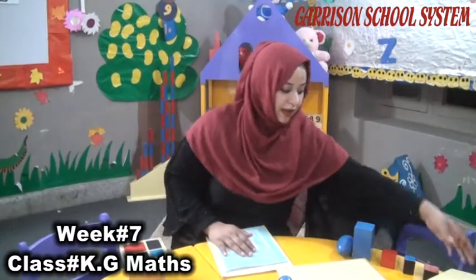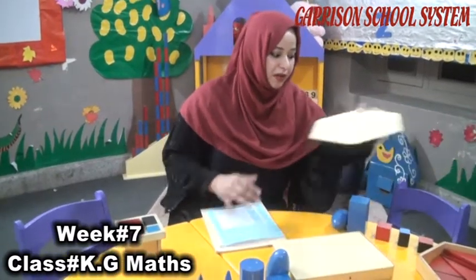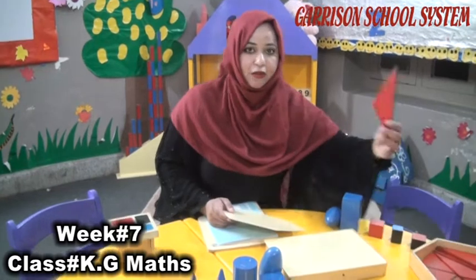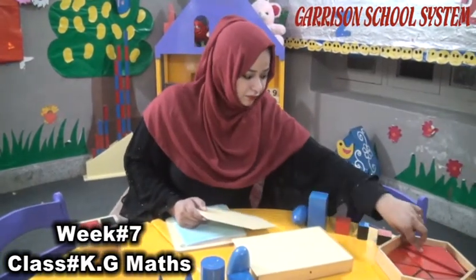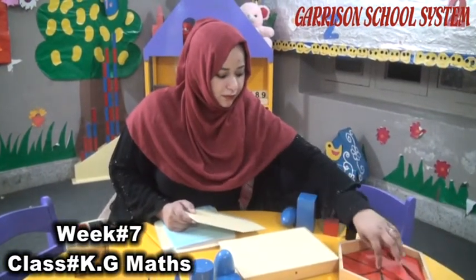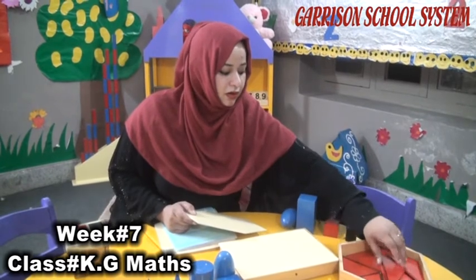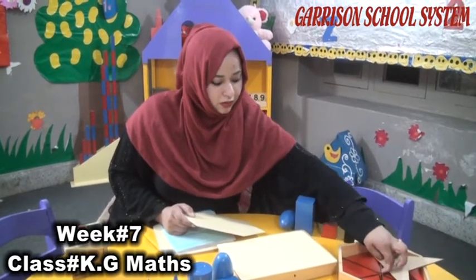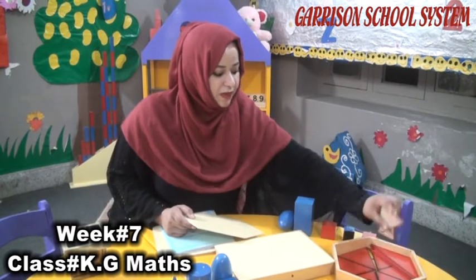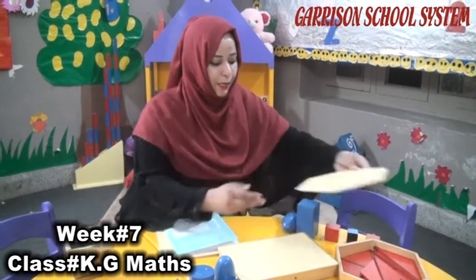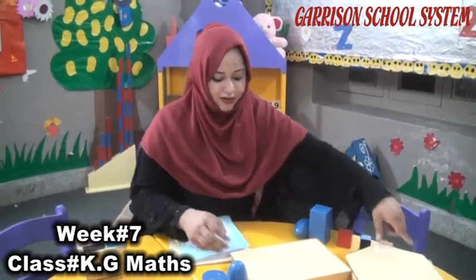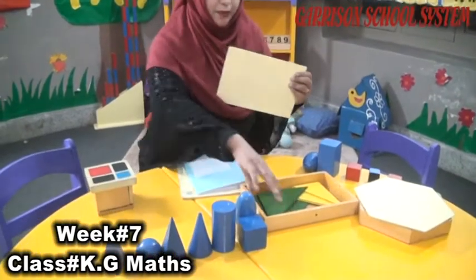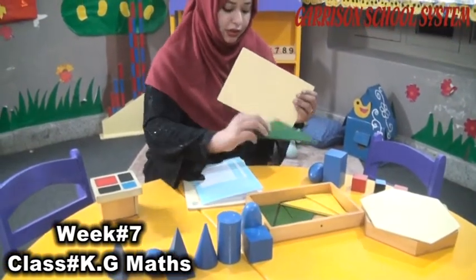My dear students, I have many shapes like this. This is the shape. Inside this, there are many shapes: the triangle, rectangle. In this box, and in the next box, the 2D shapes I have also told you earlier.